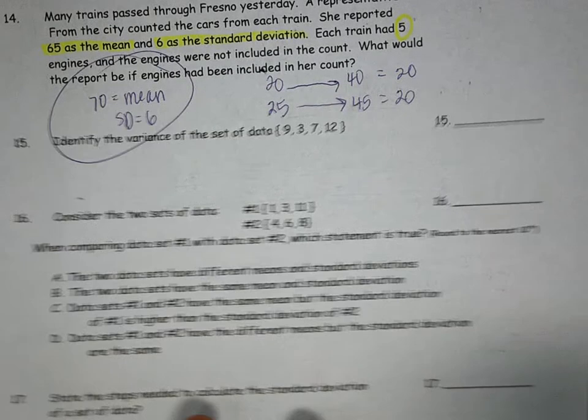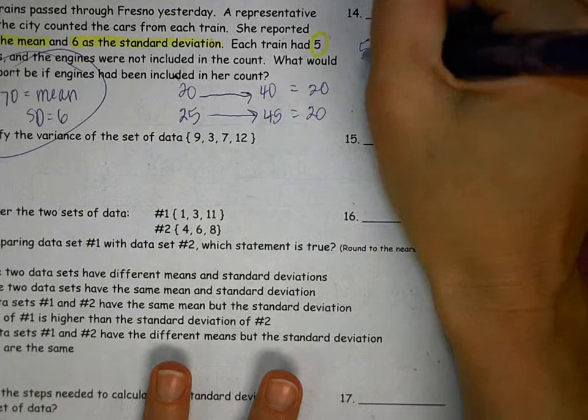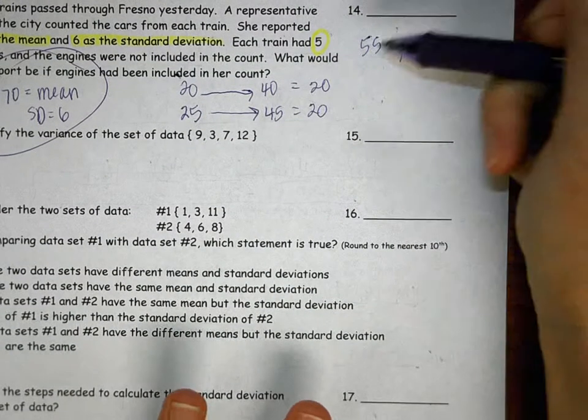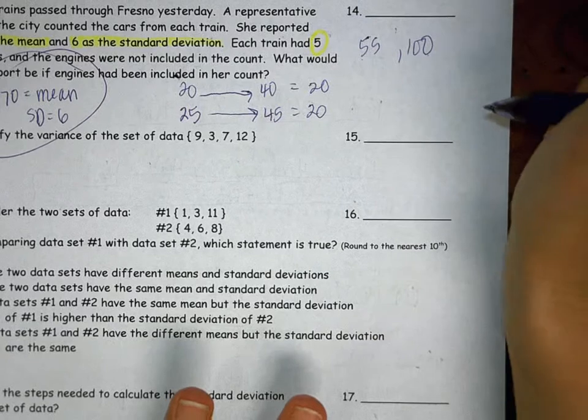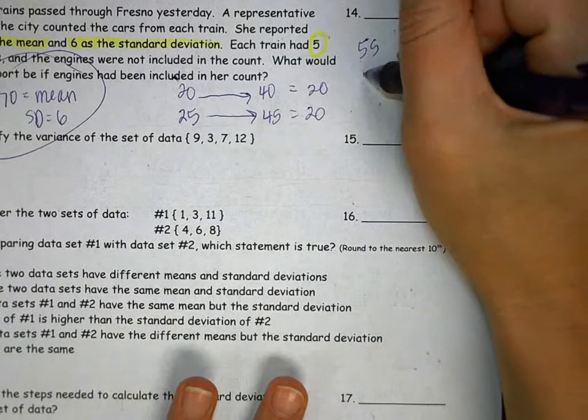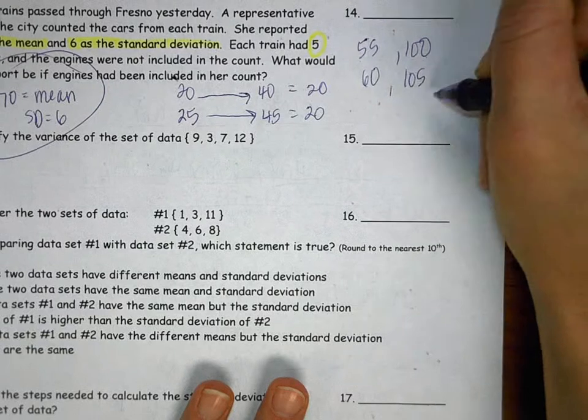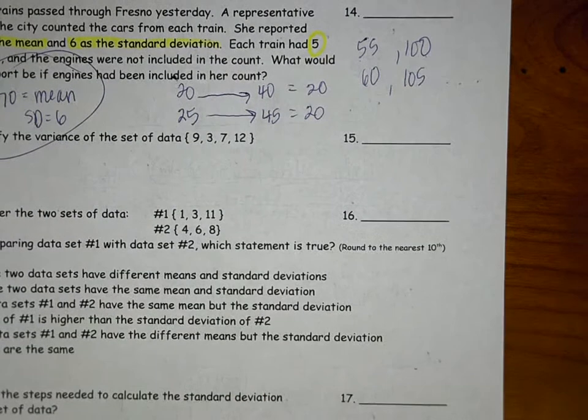So let's just say her numbers were like 55, 100, and so on, okay? So what's happening is that each of these had an additional 5 that she didn't count. So this one changed to 60, this one changed to 105, and so on down the line. Well, if every single term added 5 to it, then your mean is going to change by 5, because every single piece of data had 5 added to it.